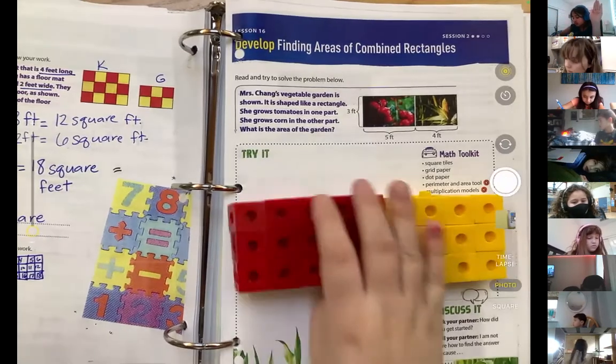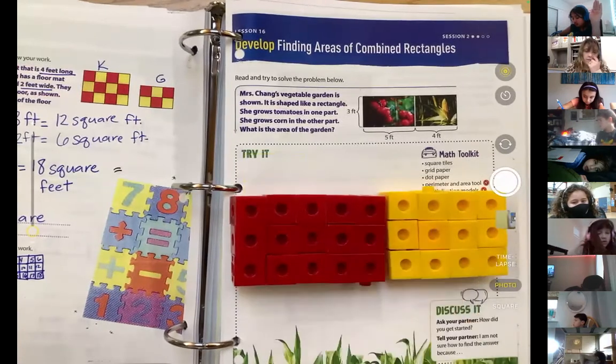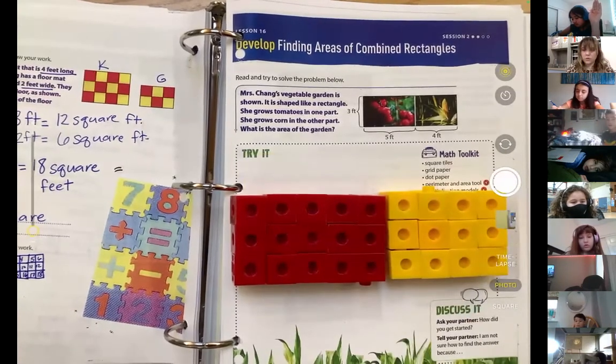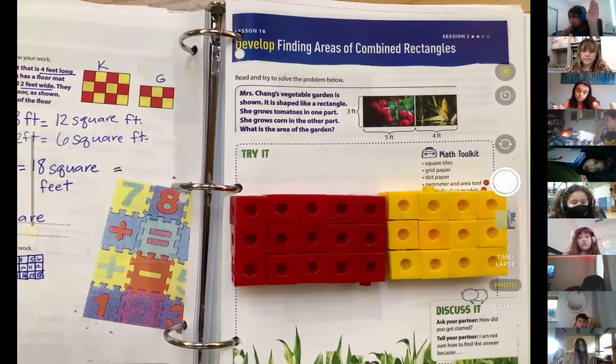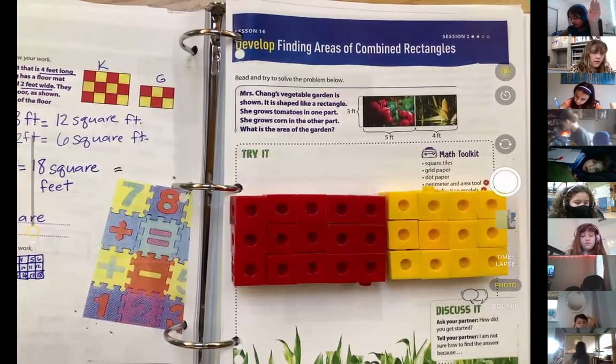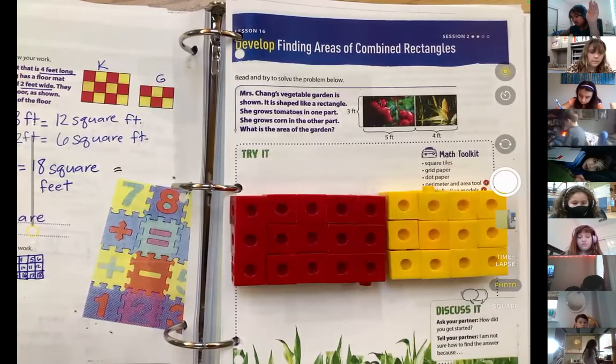Okay, and here's the tomatoes. See if that visual helps you out a little bit. All right, I'm checking the chat.